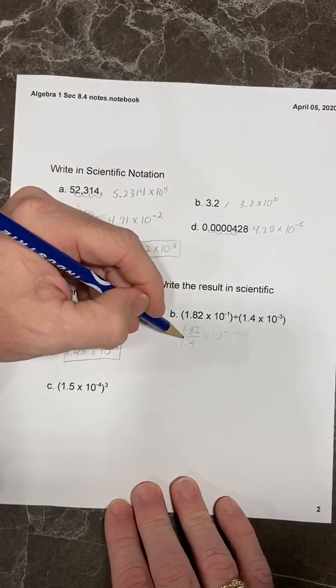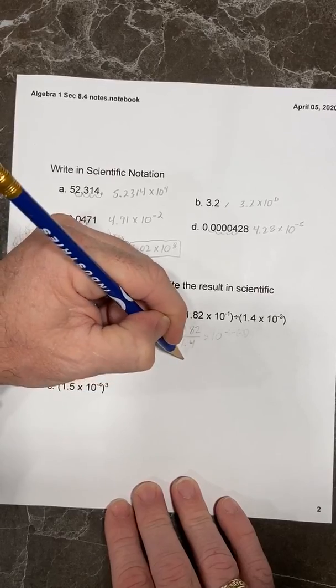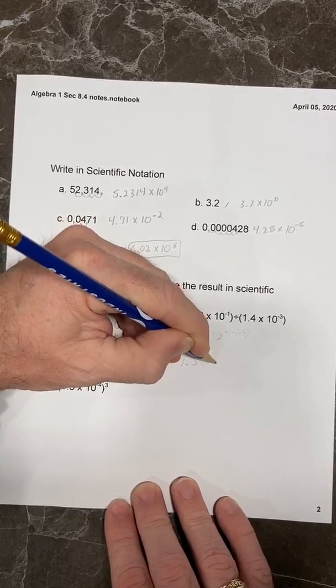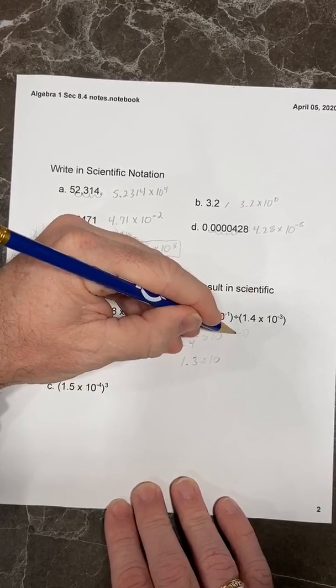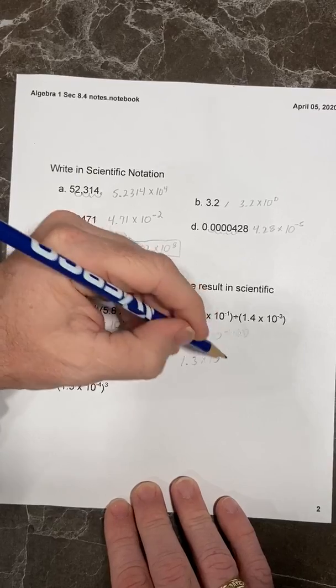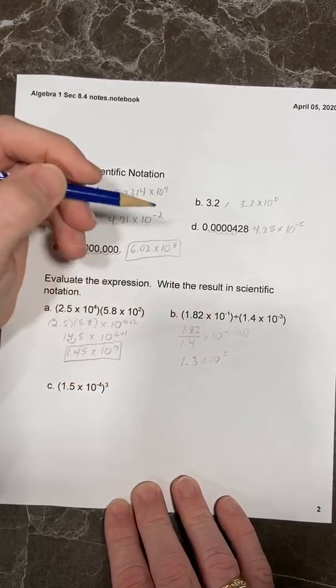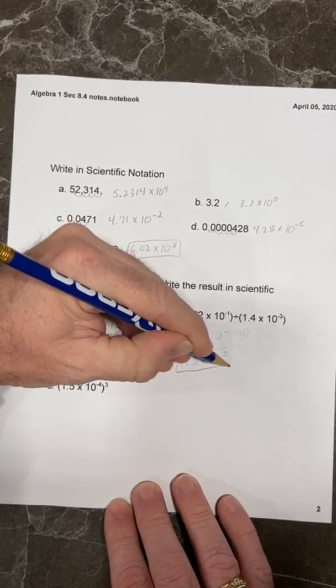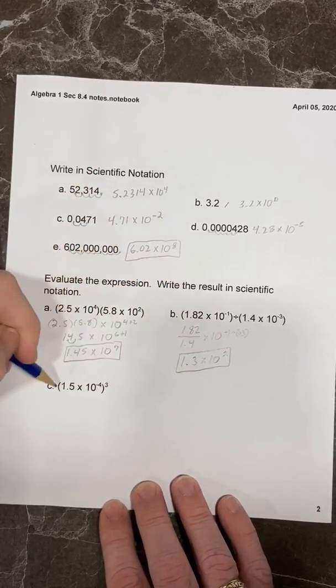We divide 1.82 divided by 1.4, that gives us 1.3. And negative 1 minus negative 3, double negative there, means we're adding the 3. So negative 1 plus 3 will give us a positive 2 for our exponent. 1.3 times 10 to the second.